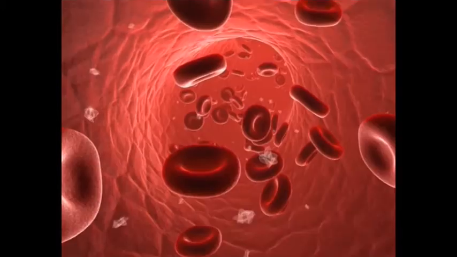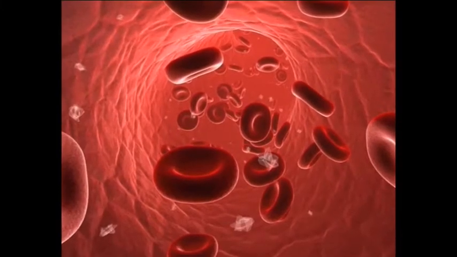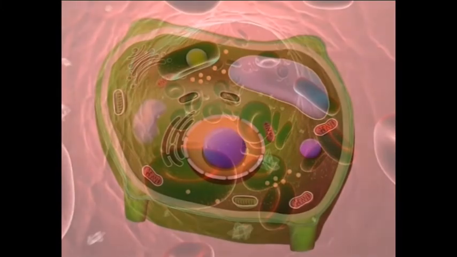Hello students, today we are going to study about cell theory and the morphology of cells. Let us start with the introduction of cells. A cell is the smallest unit of all living organisms.